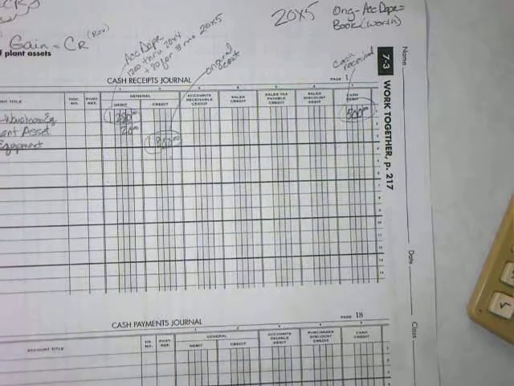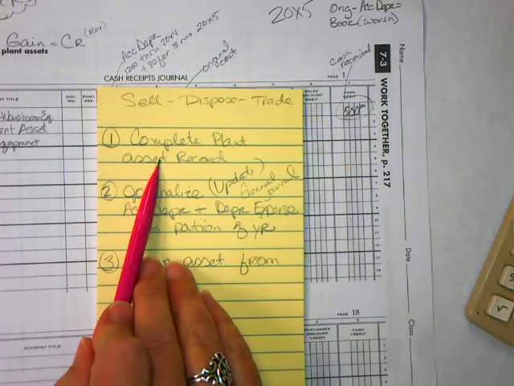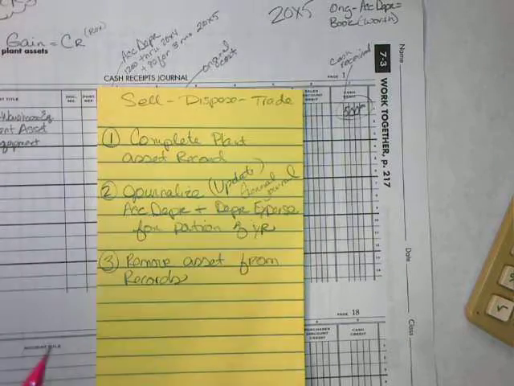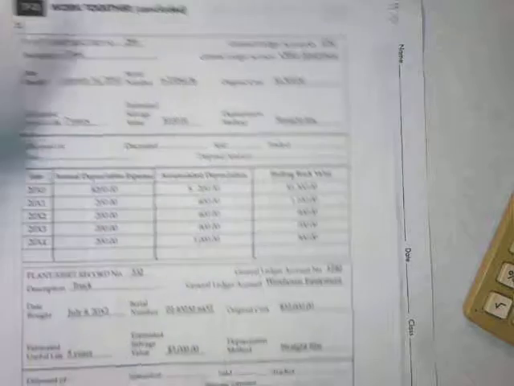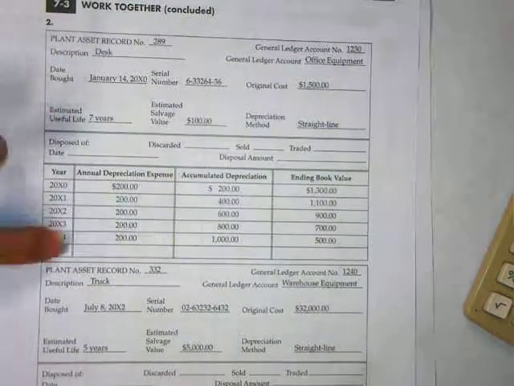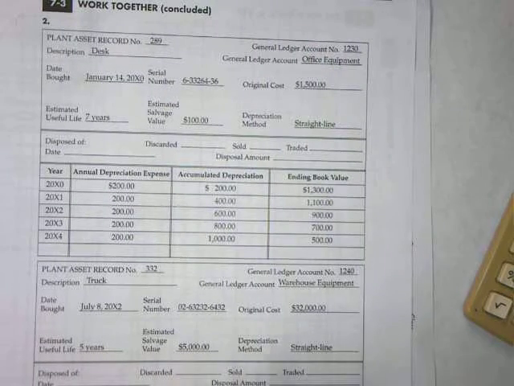All right. So moving on. The next transaction, June 25th, received cash for the sale of a desk. So again, going through the steps that we need to go through first. Complete the plant asset record. So we need to find our desk plant asset record, which is actually a 7-3 page. And they already had all this filled out for us through 20x4.